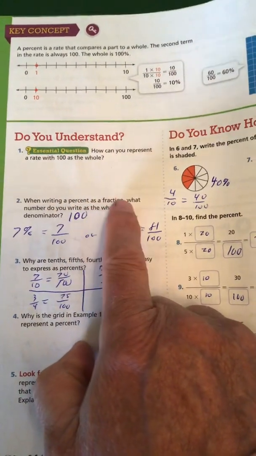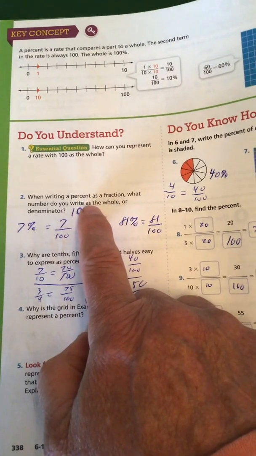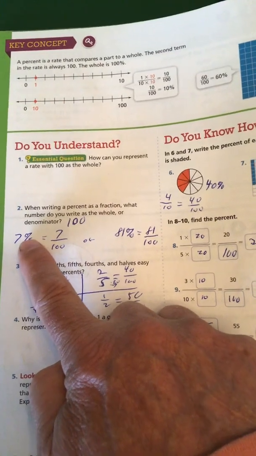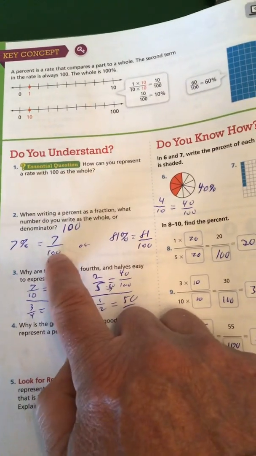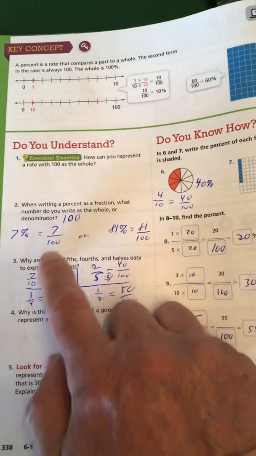So when writing a percent as a fraction, what number do you write as the whole or the denominator? Well, 7% would be 7 over 100. So your denominator is always 100, okay?